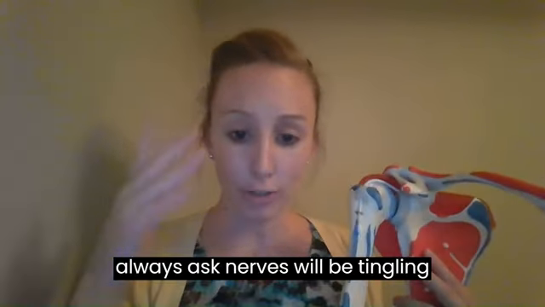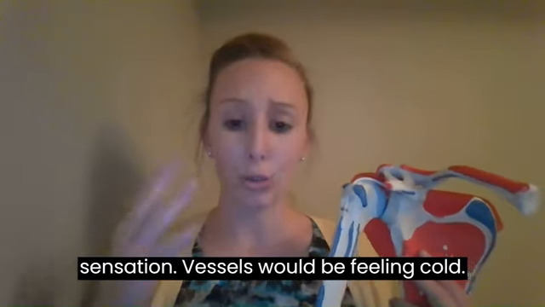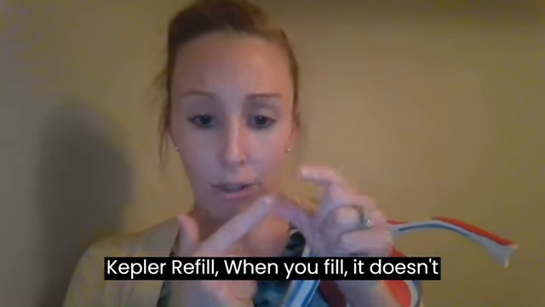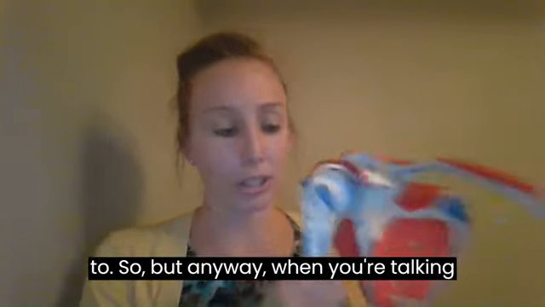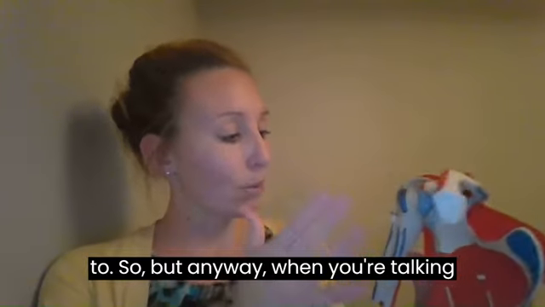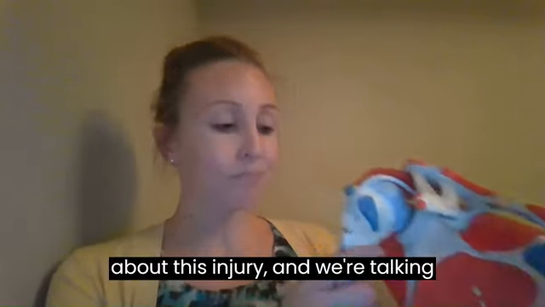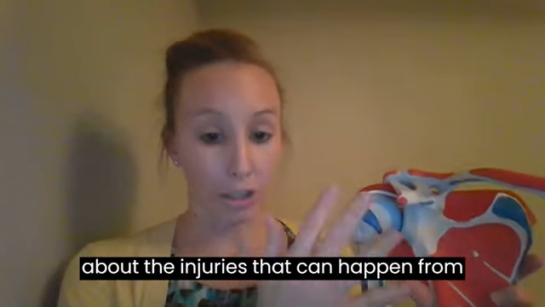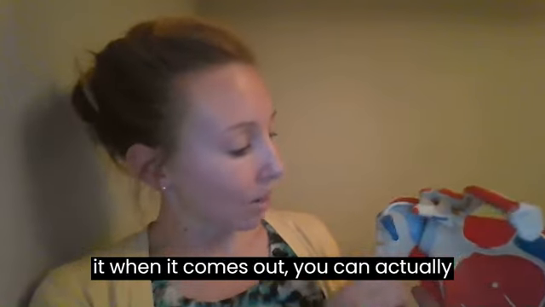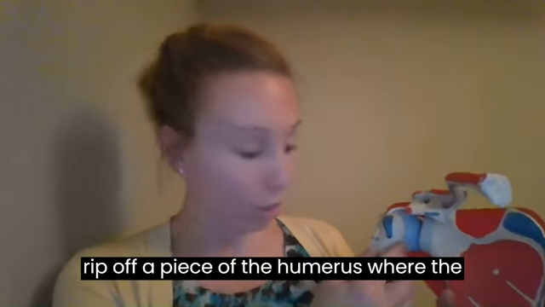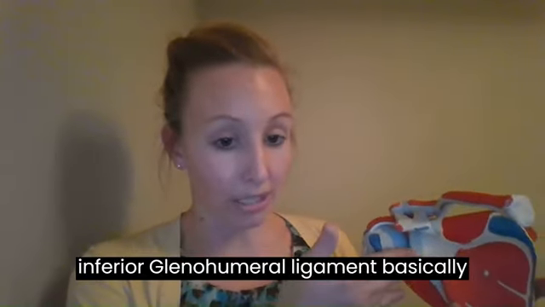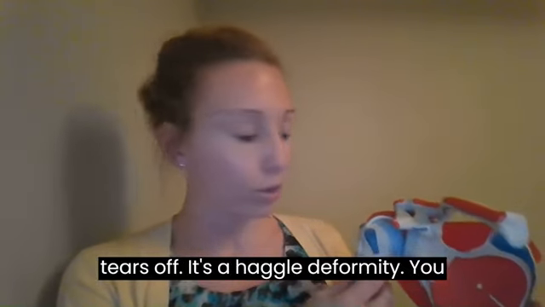But you always ask: nerve involvement would be a tingling sensation, and vessel involvement would be feeling cold, with capillary refill that doesn't fill back up the way it's supposed to. But anyway, when we're talking about the injuries that can happen from this, when it comes out, you can actually rip off a piece of the humerus where the inferior glenohumeral ligament tears off. That's a Hill-Sachs deformity.